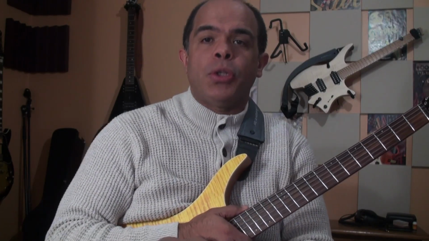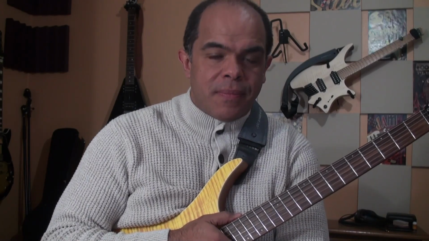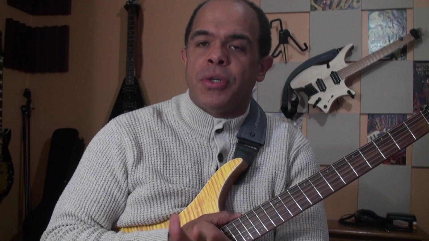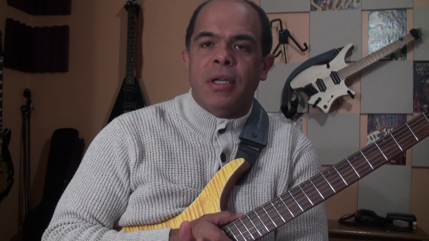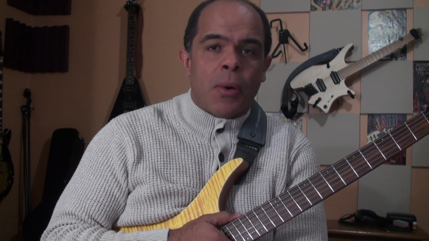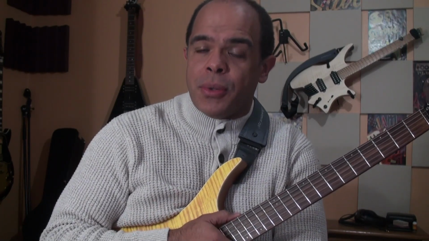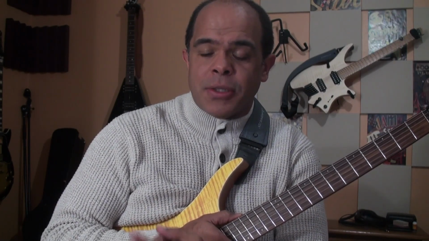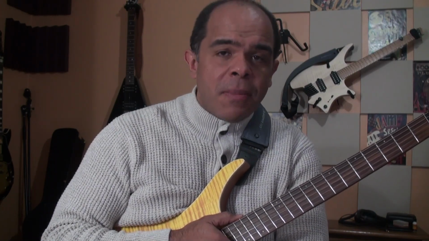Now, let's talk about the 2-5-1 in a minor key. In a major key, you noticed how all of the chords just came from the basic major scale. The difference with minor is that we have multiple scales to relate to: the natural minor, the harmonic minor, the melodic minor. The chords will come from a combination of those 3 scales.